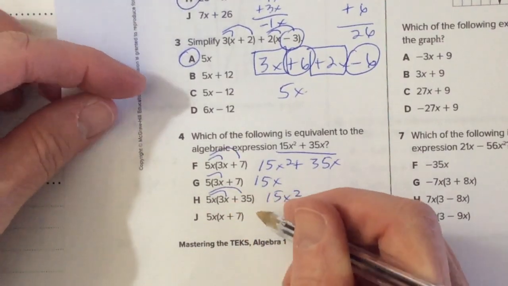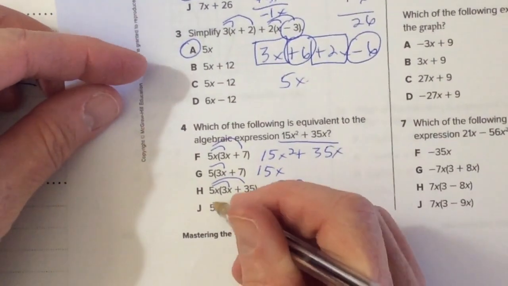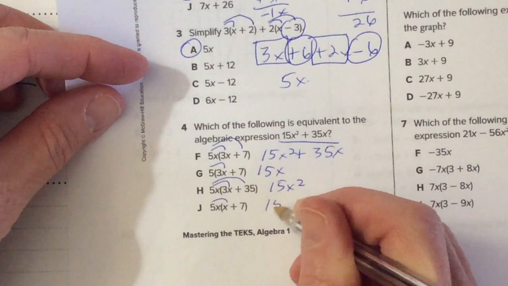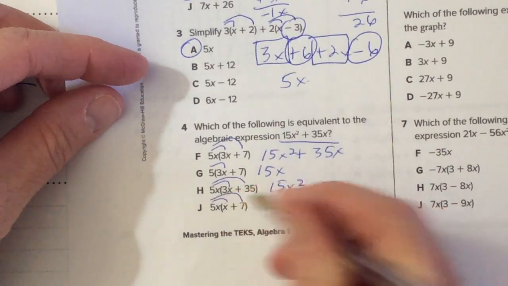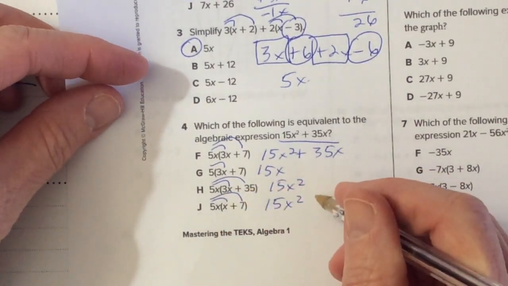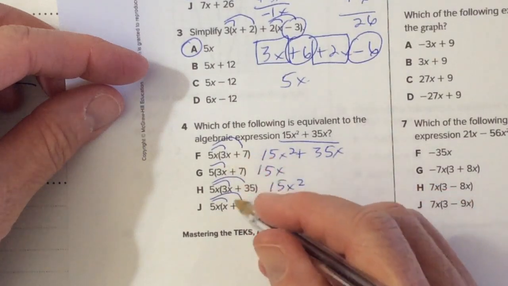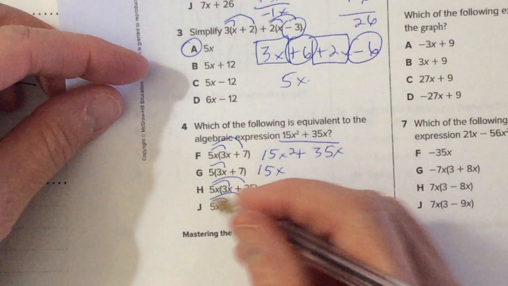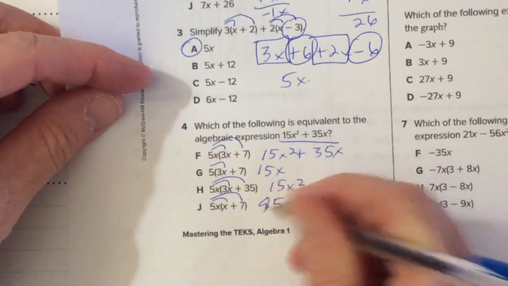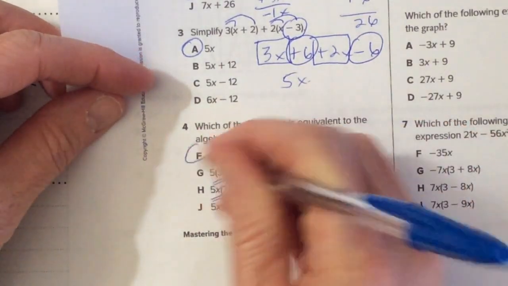And the second one works because we have 15x squared. Let's see, this... No, I'm sorry, that's just 5x. Okay, so your answer is F.